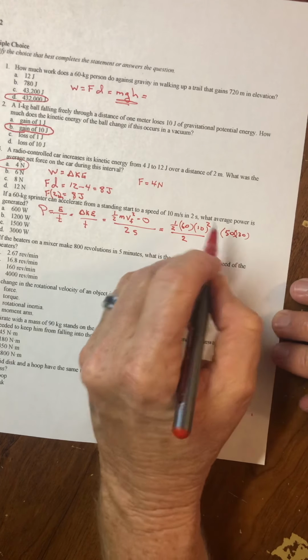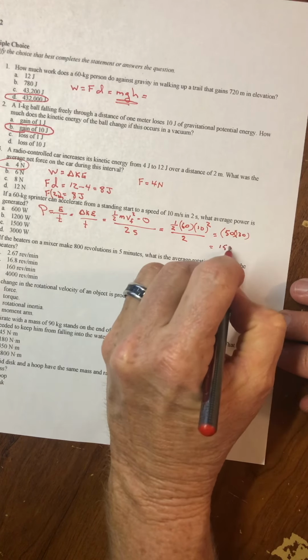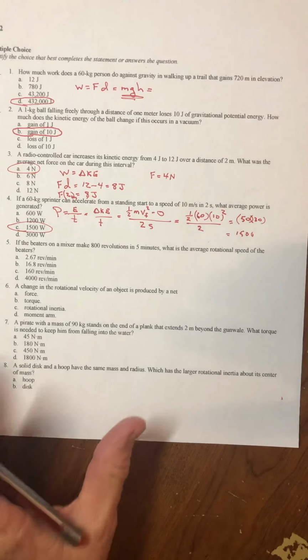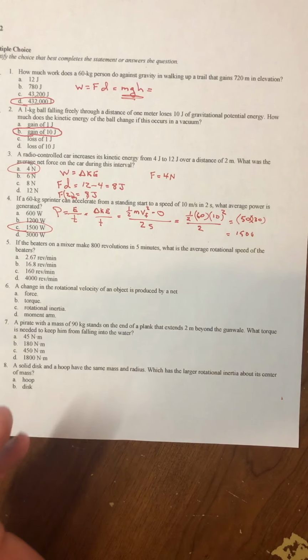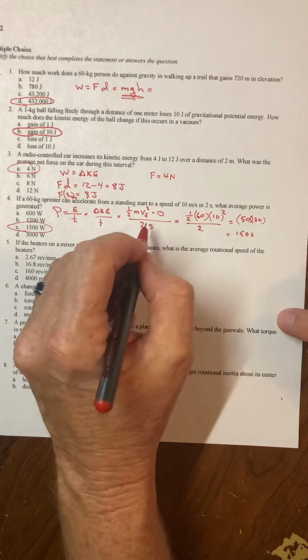Because then 5 times 3 is 15, and then 2 zeros. So this would be our 1,500 watts. And sure enough, the unit would be joules for energy per second, and that's what we call a watt.